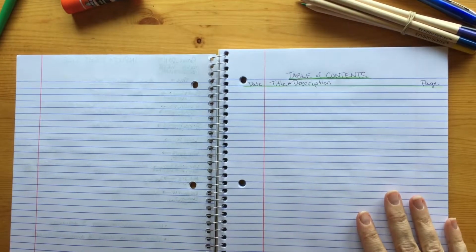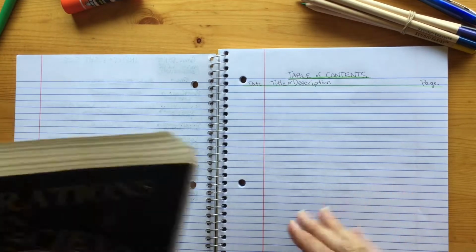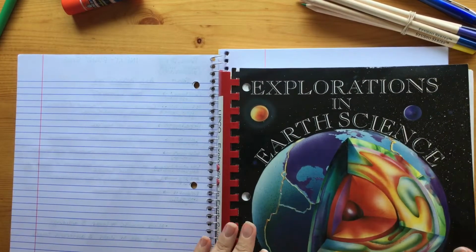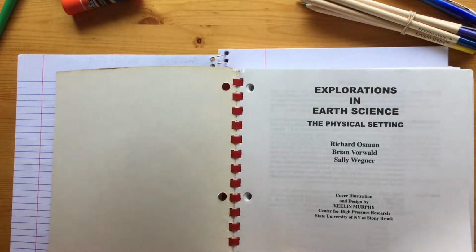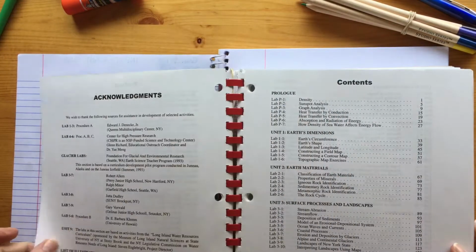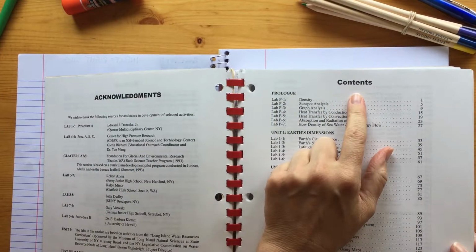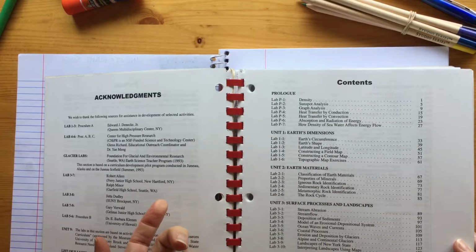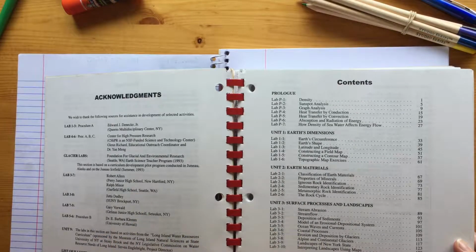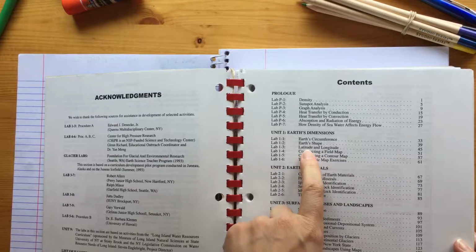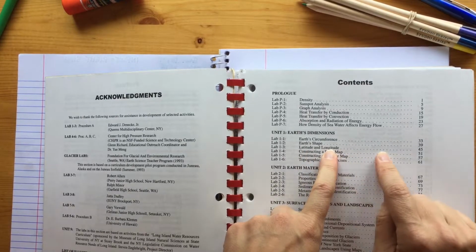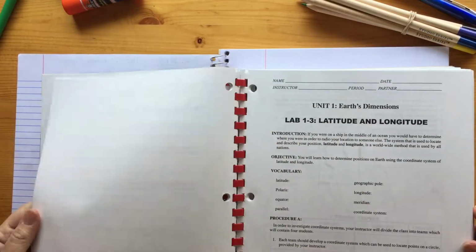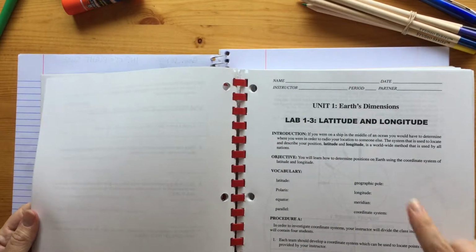And just like with any book, for example, this is an Earth Science lab book. It has a bunch of labs in it. There is always a table of contents, right? It's going to tell me what labs are in it, and so I can find it easily. So for example, if I want to find the lab for latitude and longitude, I know that I need to look at page 45. And then I can easily and very quickly turn to page 45 and I can find the lab.